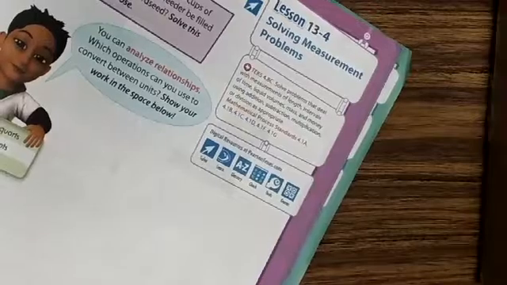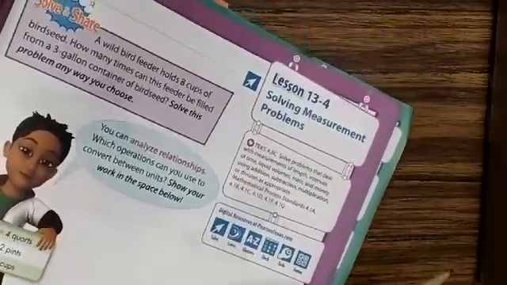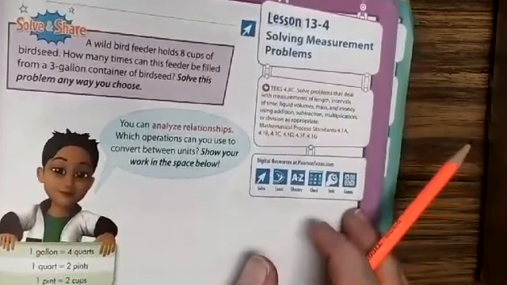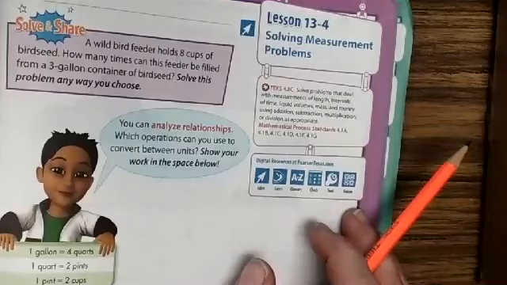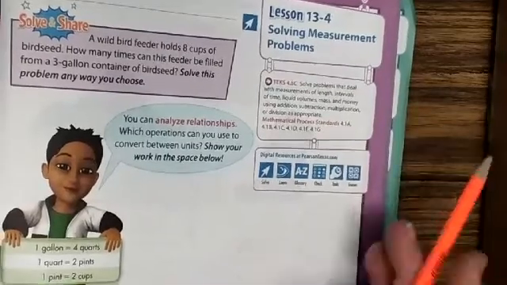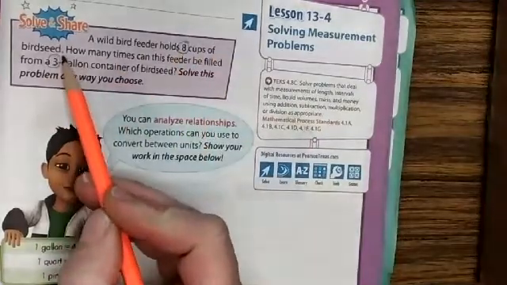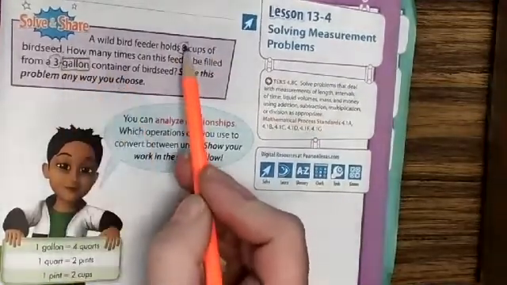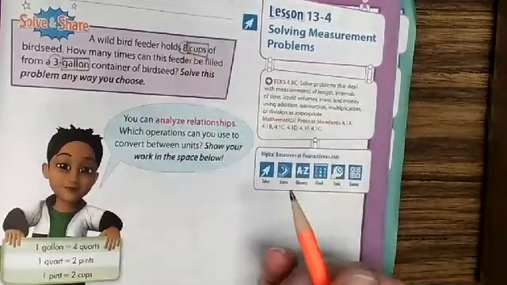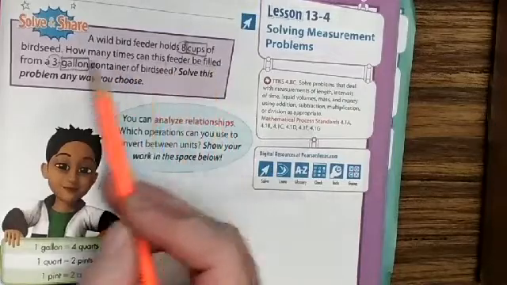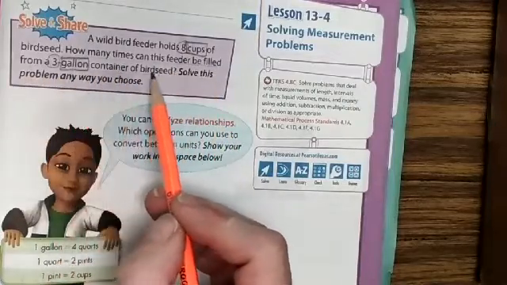Let's take a look here. So I see here, it says, a wild bird feeder holds 8 cups of bird seed. How many times can this feeder be filled from a 3-gallon container of bird seed? Solve this problem any way you choose. So I see it says 8 cups. I see it says 3-gallon. Now these words are very important because cups do not equal gallon. So it says, how many times can this feeder be filled from a 3-gallon container of birdseed?